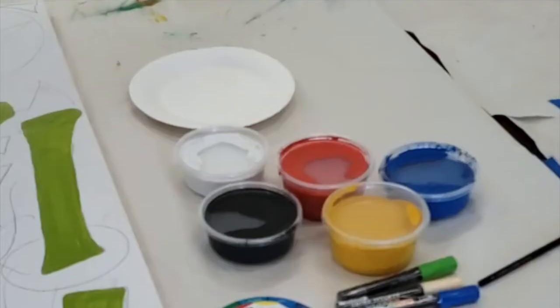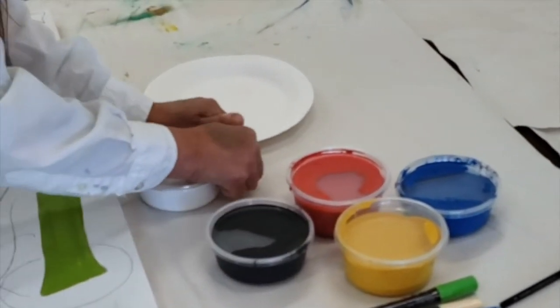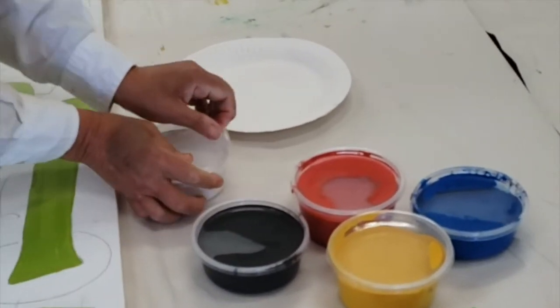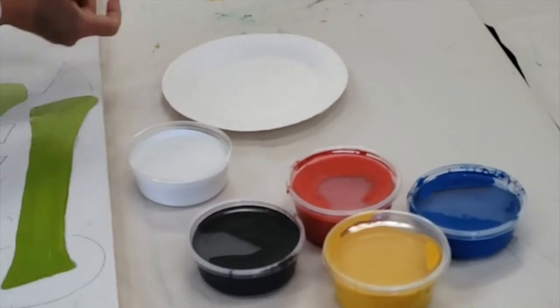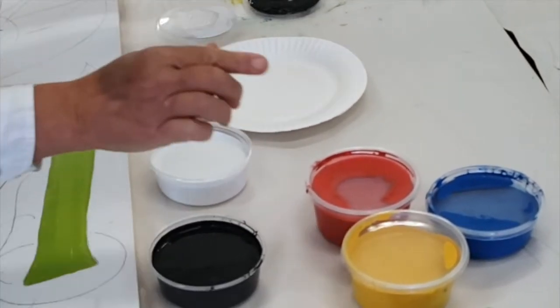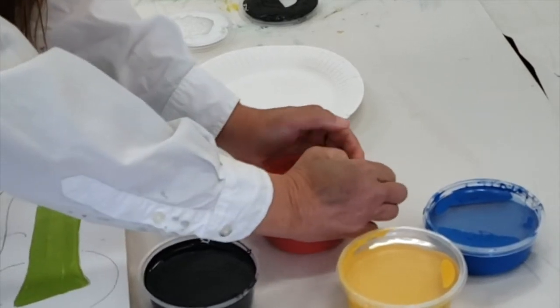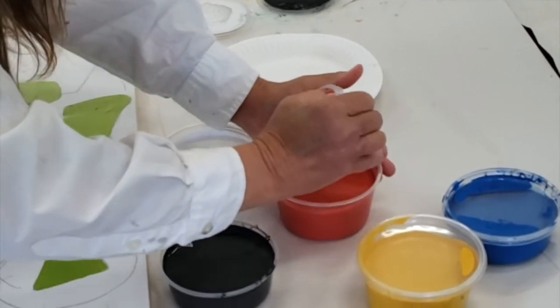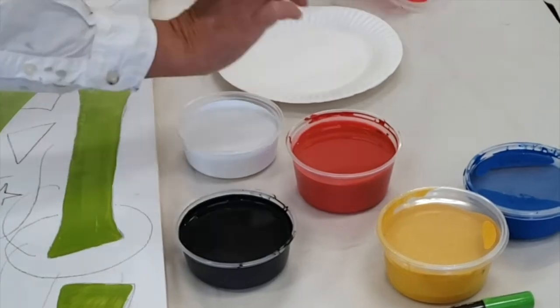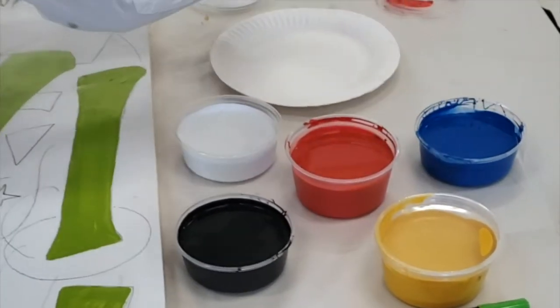Now let's talk about color. Color's fun. So the next thing we're going to get into is actually the painting. We have given you guys the primary colors, yellow, red, and blue, and black and white. We also have a plate. If you guys don't have a plate, you can use one of your old plates and just clean it off as needed. We're going to talk about primary colors, which we're just showing you right now.